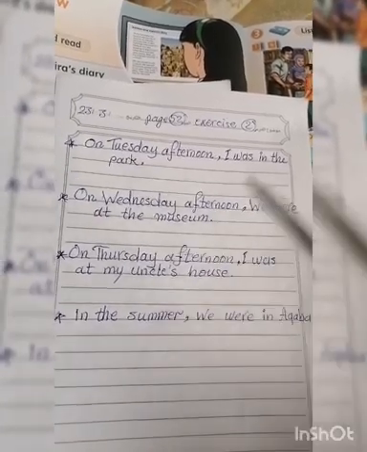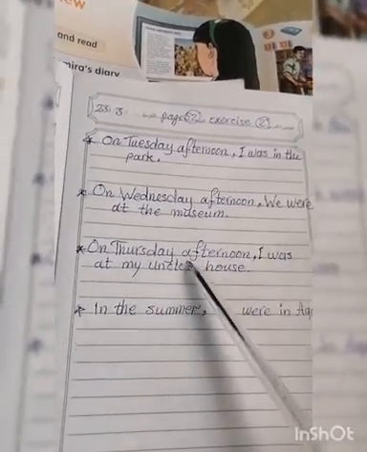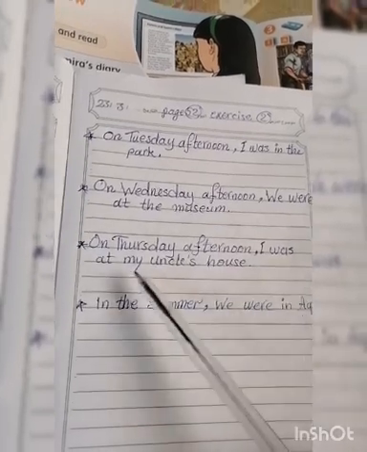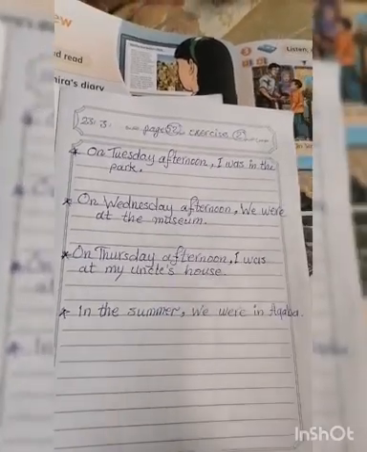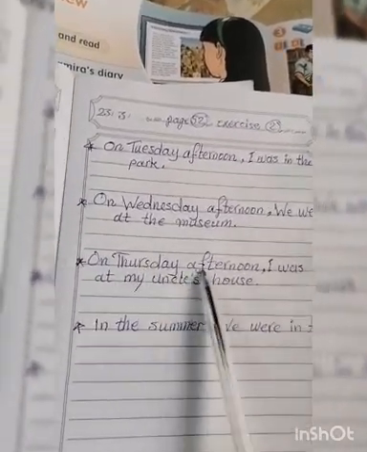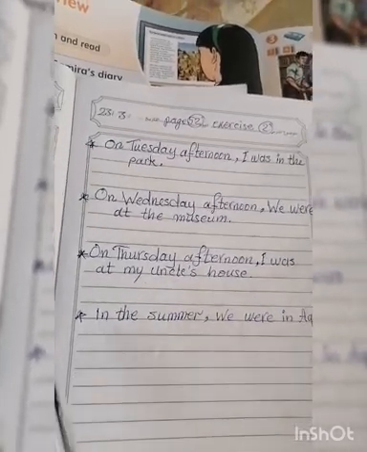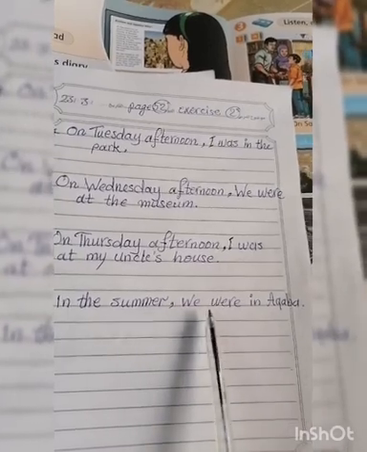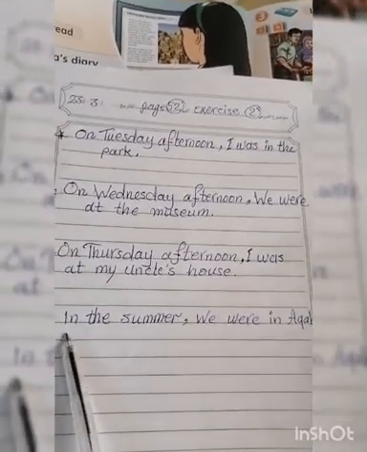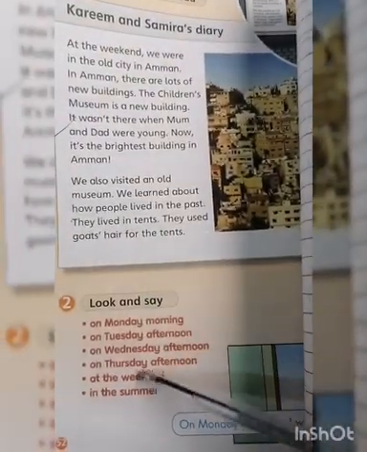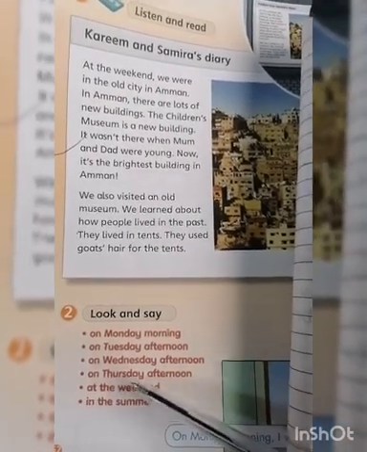Okay. On Thursday afternoon I was at my uncle's house. In the summer we were in Aqaba. Of course, these are the sentences for the solution of this exercise. Okay.